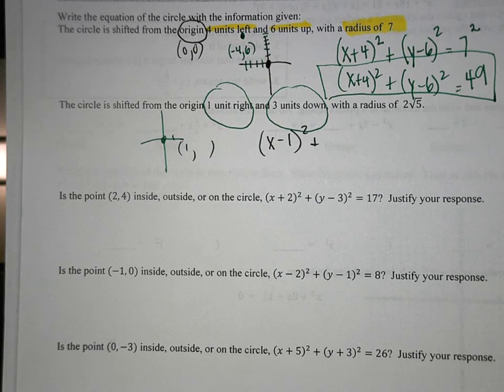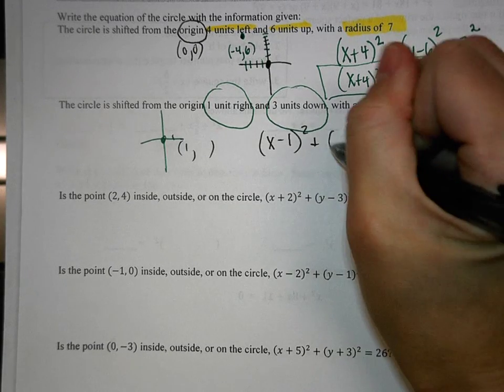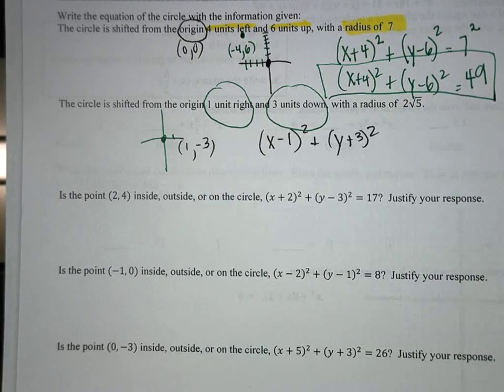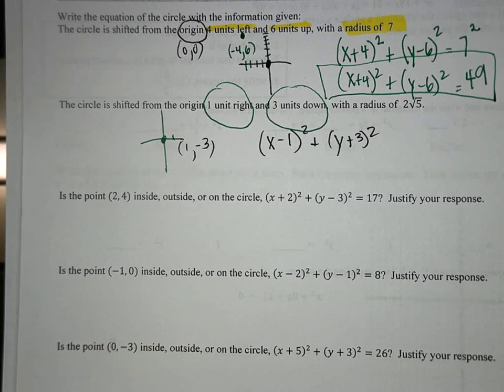Okay, so the y part of the equation, Caitlin. Very good. Y plus 3 squared, because it's going down, so that's going to make it a negative 3, but in the parentheses, it has to be the opposite. Equals, and then what did you get for the radius, Kobe? What did you get?